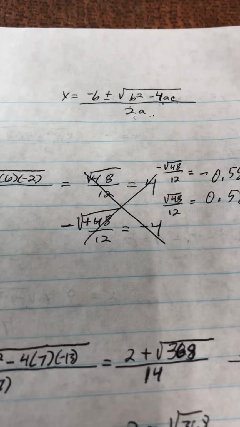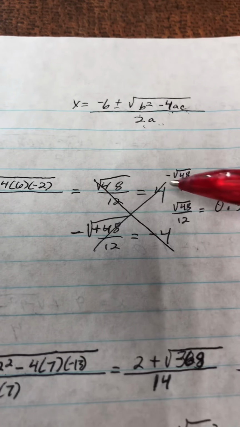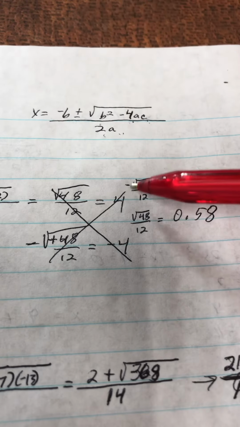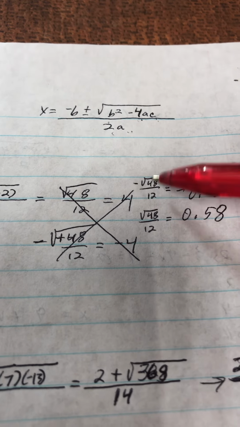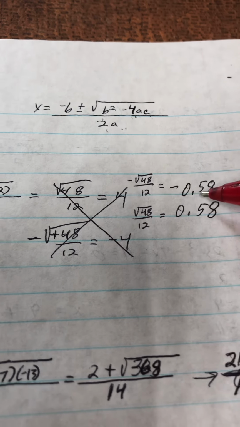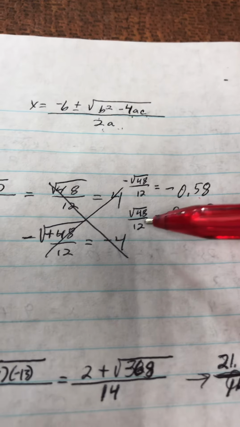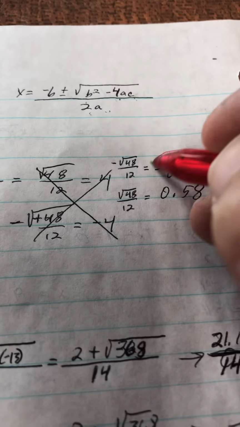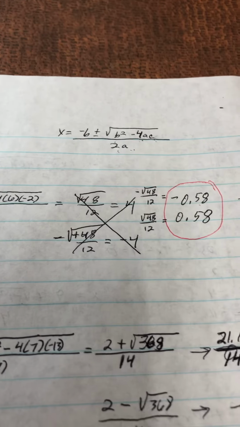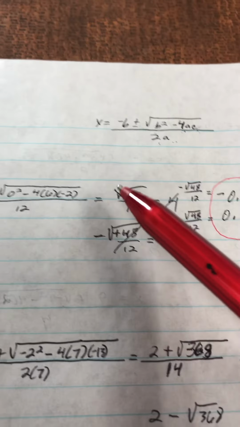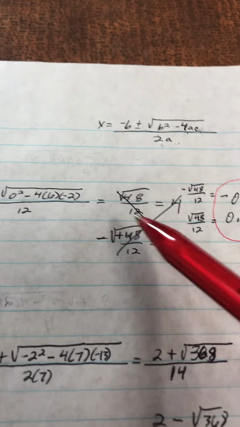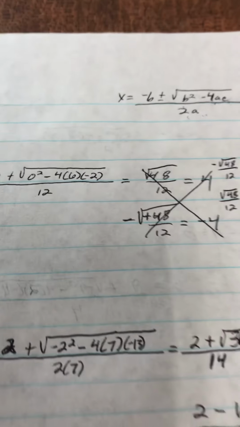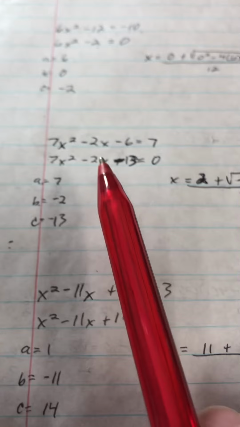And then I asked a student, and the student actually pointed me in the right direction. He's like, Mr. Hunt, you got to take the square root of 48. Okay, so the negative square root of 48 divided by 12 gave me -0.58, and then the positive square root of 48 divided by 12 gave me a positive 0.58. I don't know what happened. I just forgot about the square root of 48. I just got excited. Hey, 48 divided by 12, that's 4. Gotta do the square root still. Okay, that's the story behind that one.